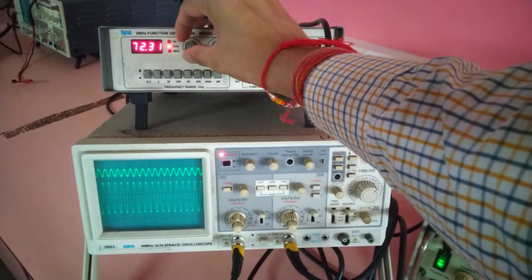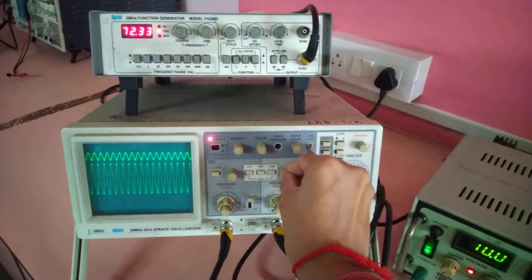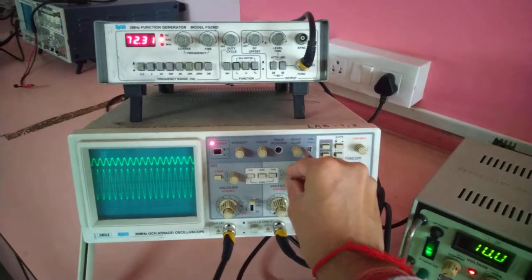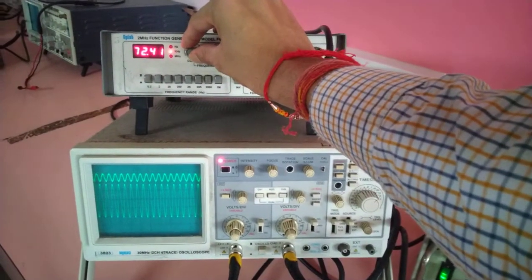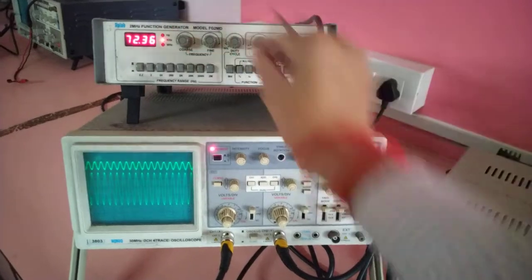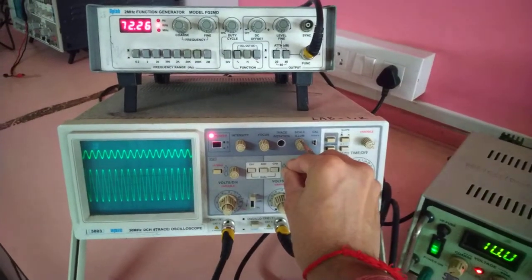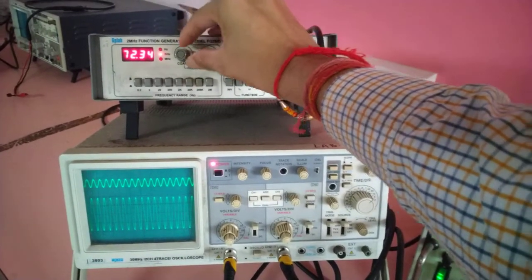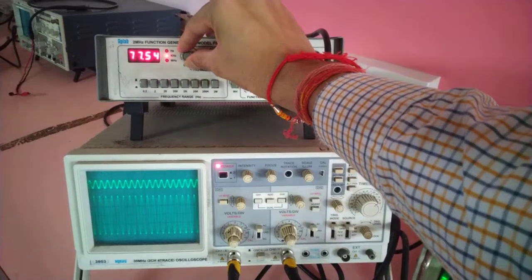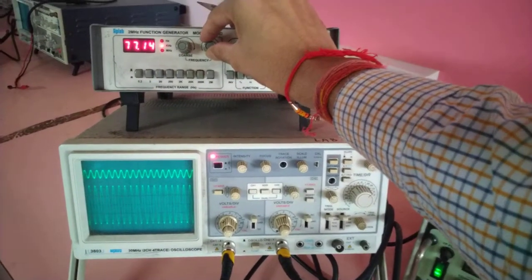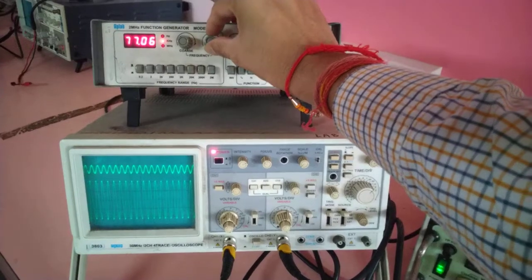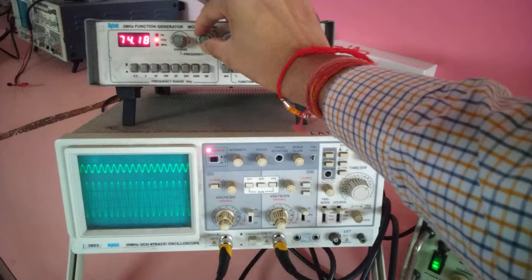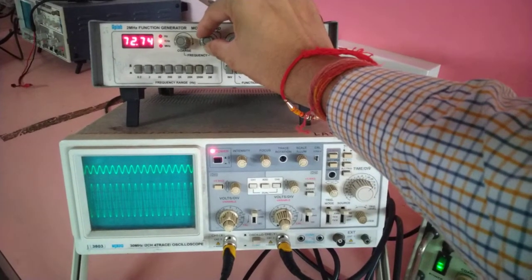At 72 kilohertz we can see it is near about 350 millivolt, and as we increase the frequency further, we can see the increase in the output, and maximum output we have obtained at near about 74 kilohertz.